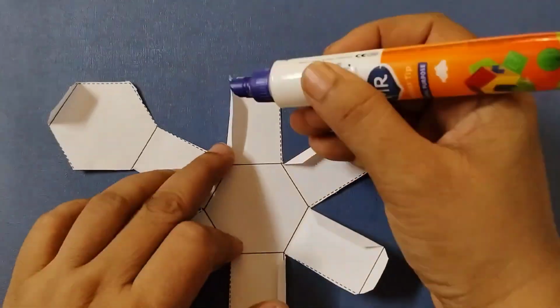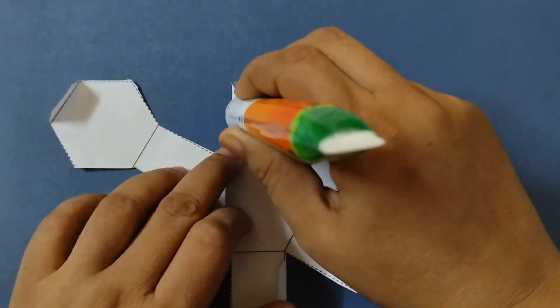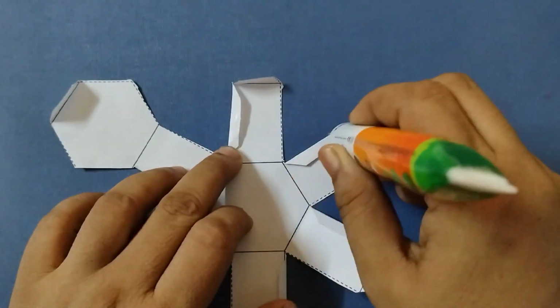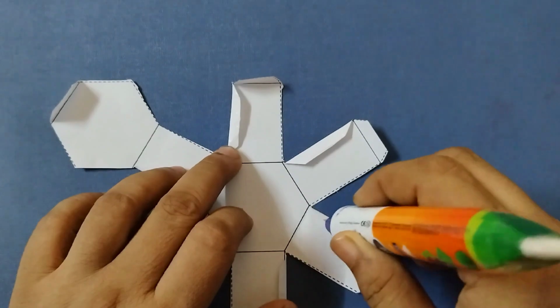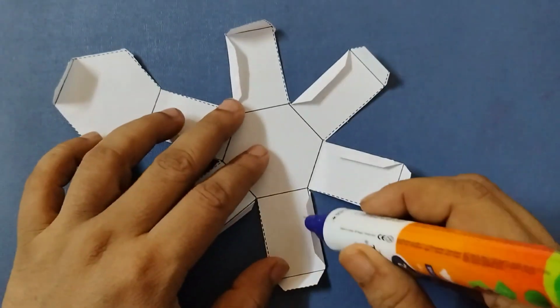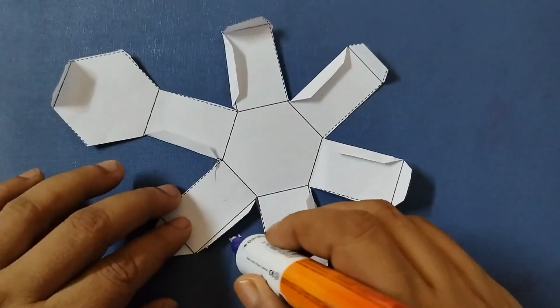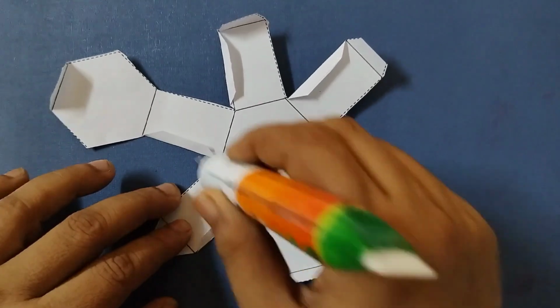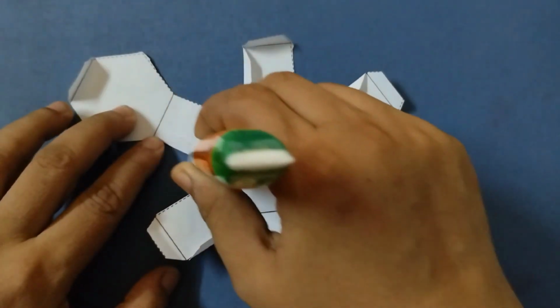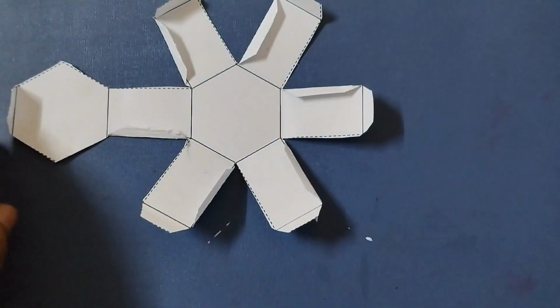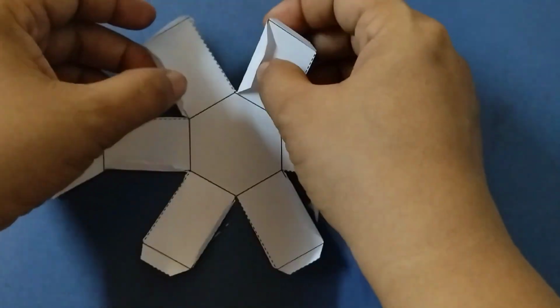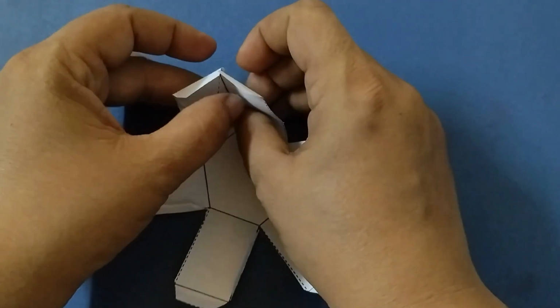I'm done with the foldings and I'm going to put glue here. I'm going to stick it like this.